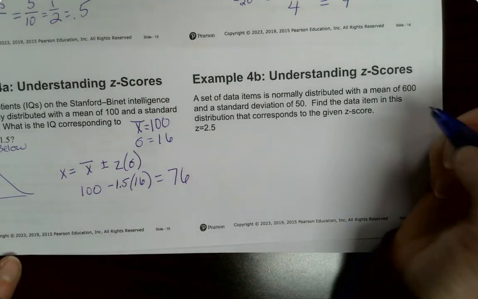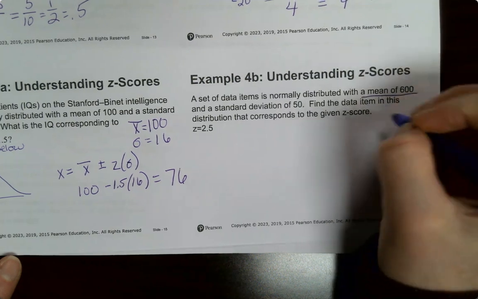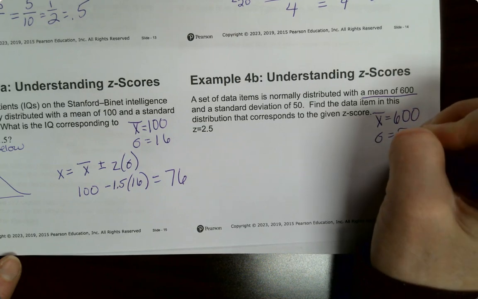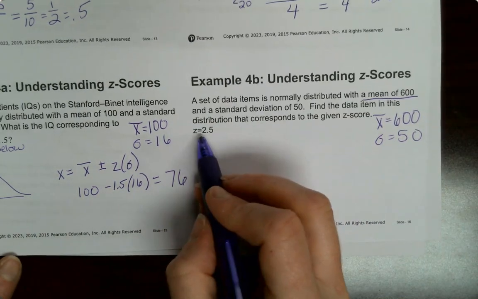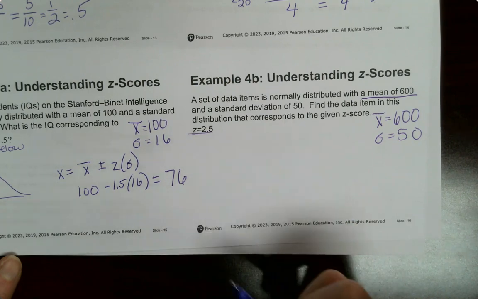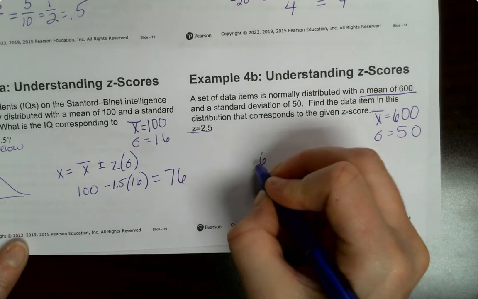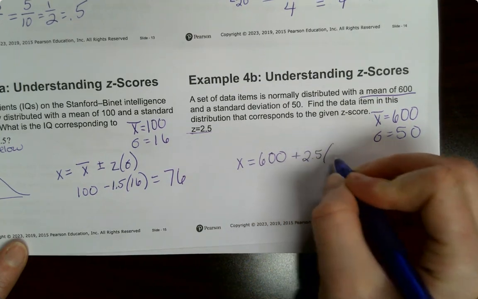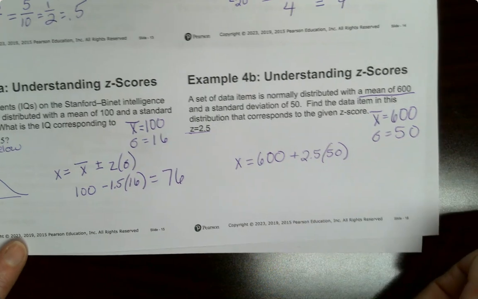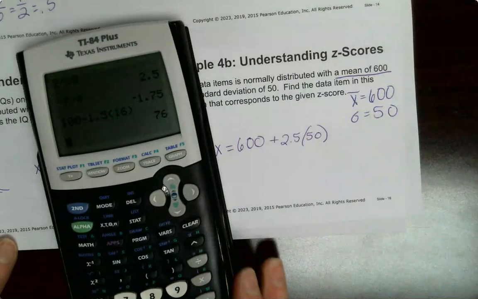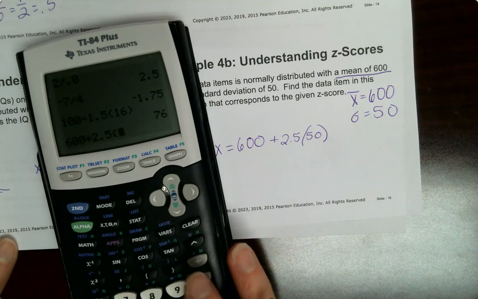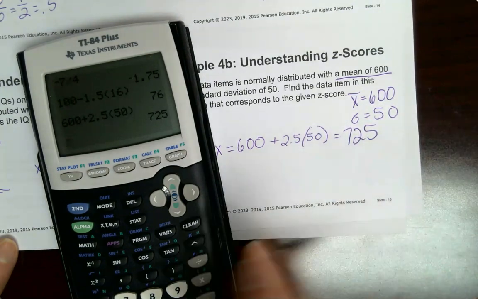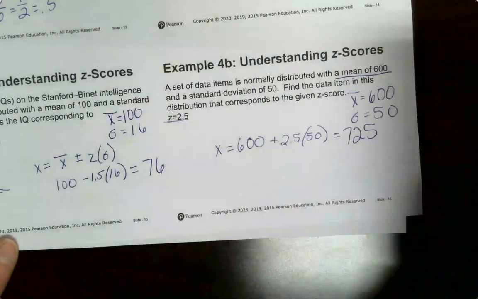Let's look at another one. We have a normal distribution with a mean of 600. Standard deviation is 50. We want to find what the value is if z is 2.5. So we're going to do x equals our mean plus 2.5 standard deviations. 600 plus 2.5 times 50 is 725. So since it's positive, it's going to be greater than your mean.